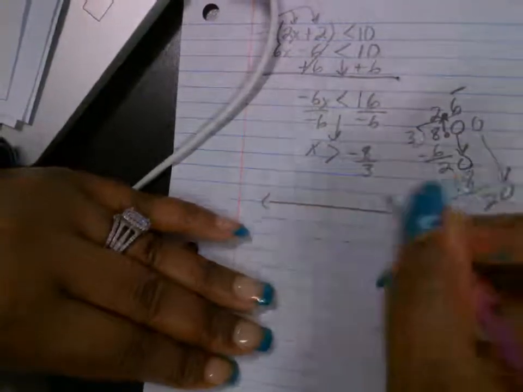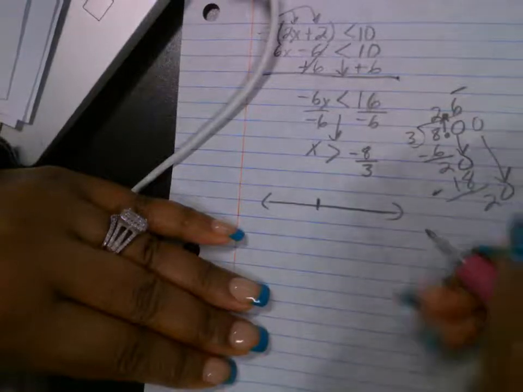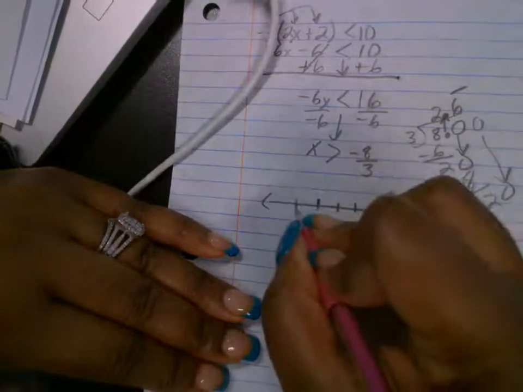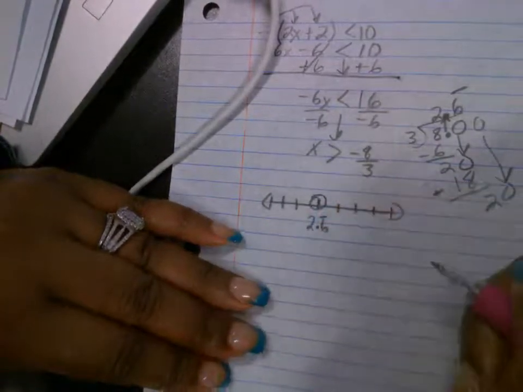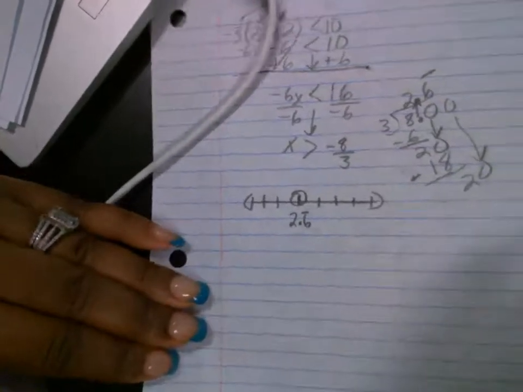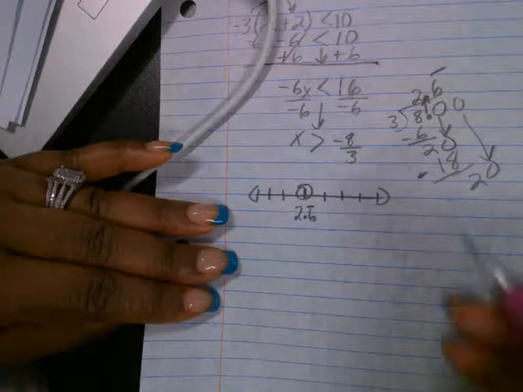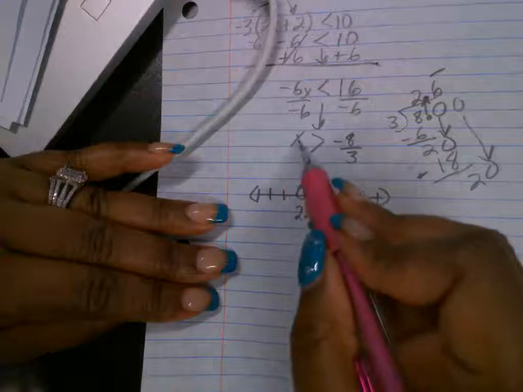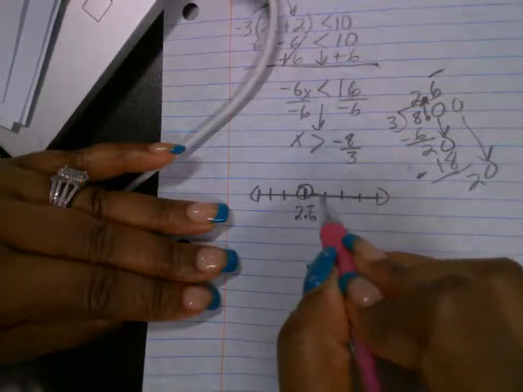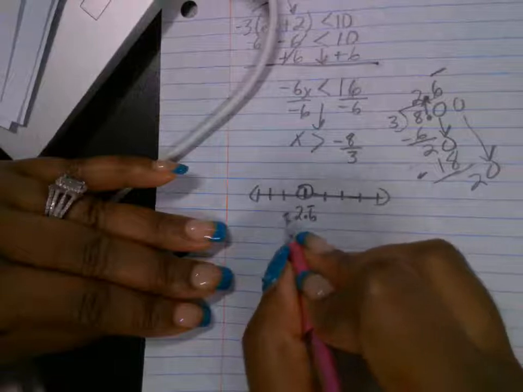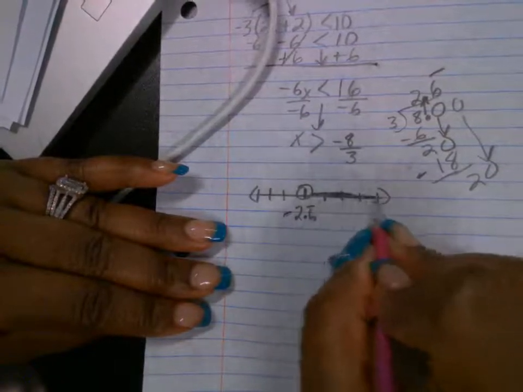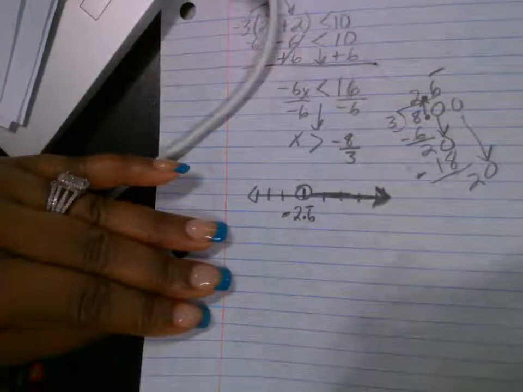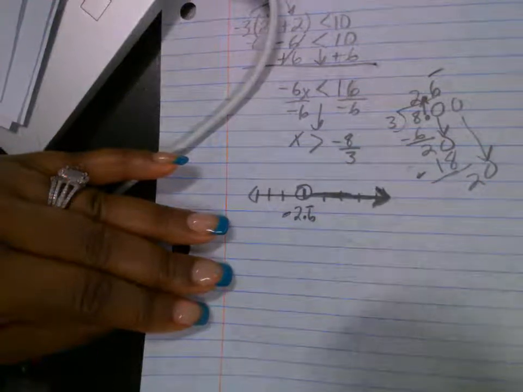So let's graph this then. When we graph, we're going to put in the middle 2.6 repeating. We have some numbers on this end and numbers on this end. Put your circle here. Are we going to shade in the circle or leave it open? We're going to leave it open. Are we going to shade to the left or to the right? Right. We're going to shade to the right because all the values are greater than this. And I didn't put the negative sign. Don't forget the negative. Okay. Any questions about how we graph that?